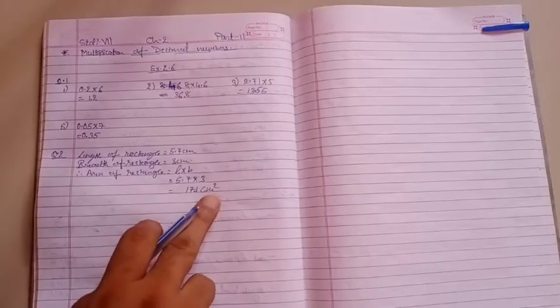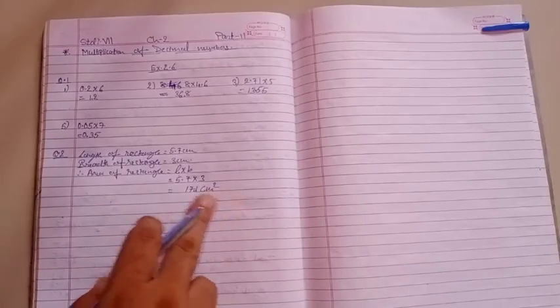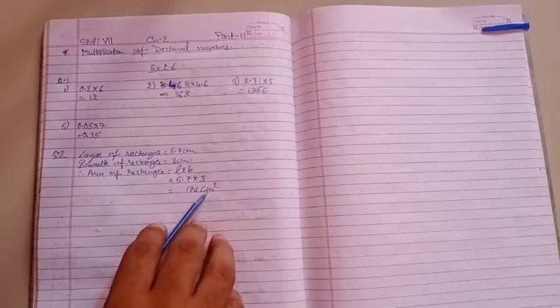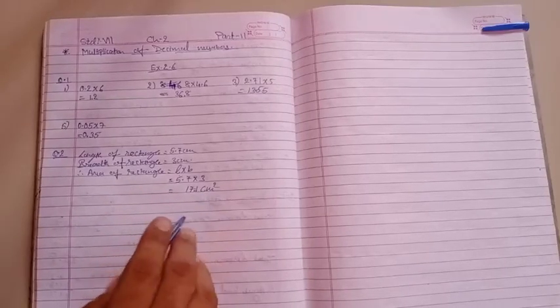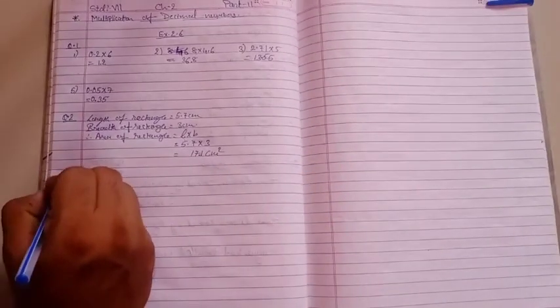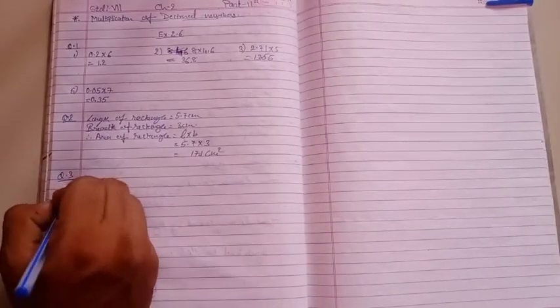Don't forget that. These are all the basic things. ये सब मैंने आपको समझाया हुआ है that when we find out the area, the unit will always become square. So that was your question number 2. Question number 3, the easiest one.